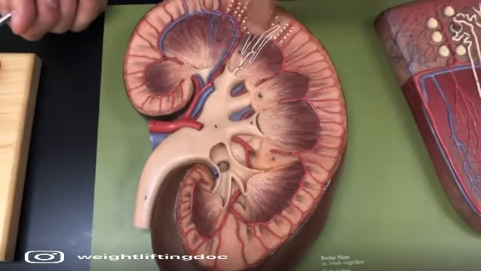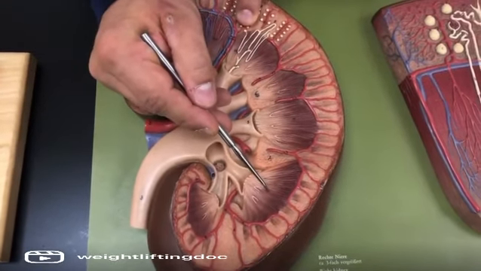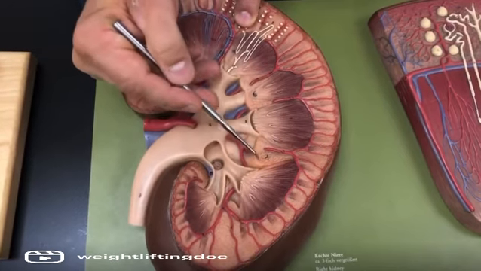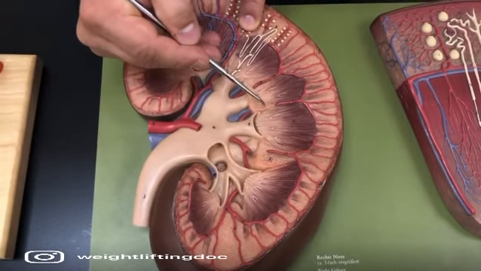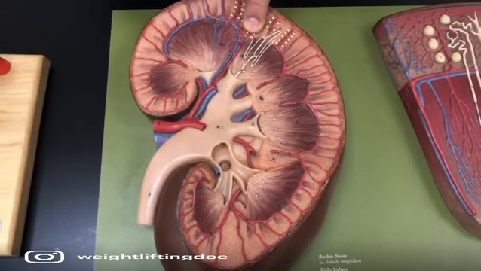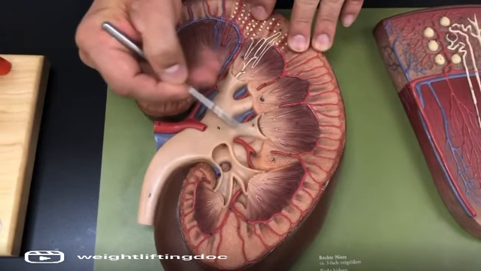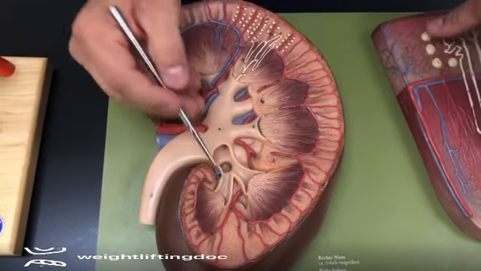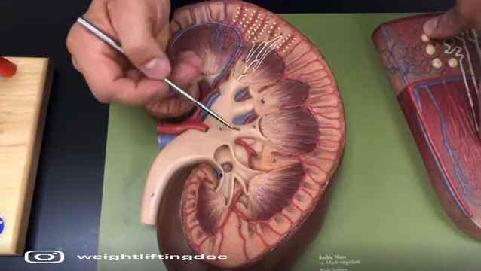Now, inside the medulla, we've got some structures. You've got these renal pyramids here. So these are all renal pyramids. In between the pyramids, you have what's called renal columns. That's these guys here. And then at the ends of the pyramids, right at the end here, so even if we see the end here, it's called renal papilla.